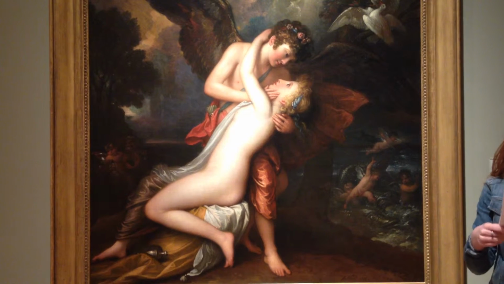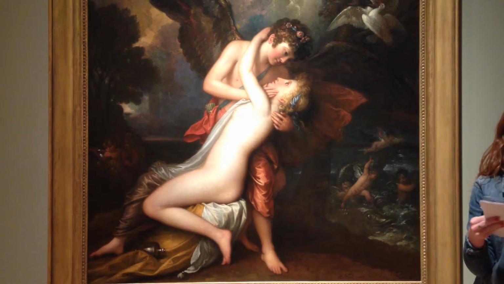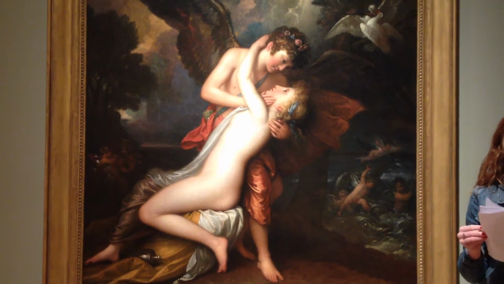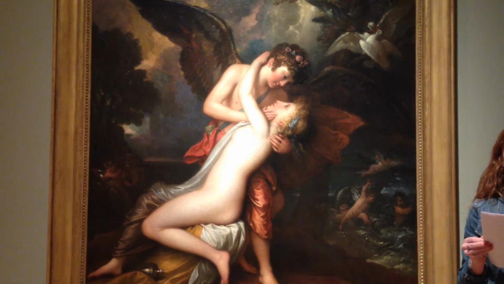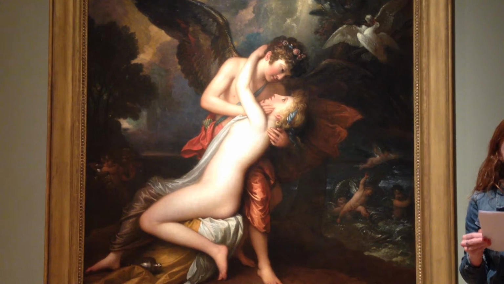Benjamin West uses a special type of shading used by Leonardo da Vinci called sfumato. Sfumato is a technique that forms almost a misty, dreamlike effect. The painting is idealized. The bodies of both Cupid and Psyche are depicted according to the accepted standard of beauty of the time period in which he was influenced.